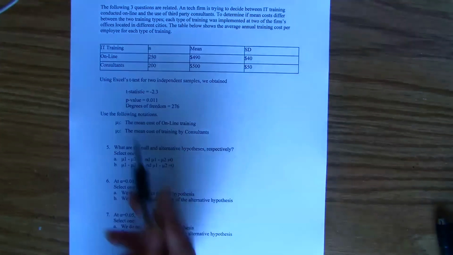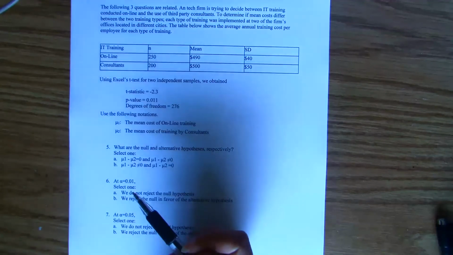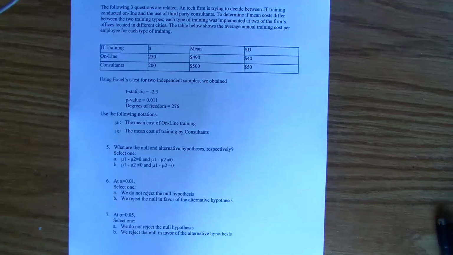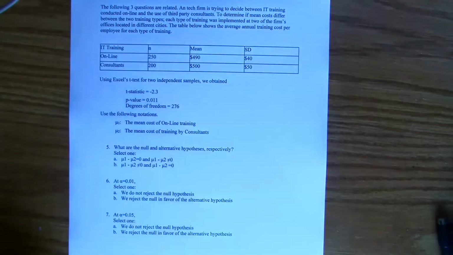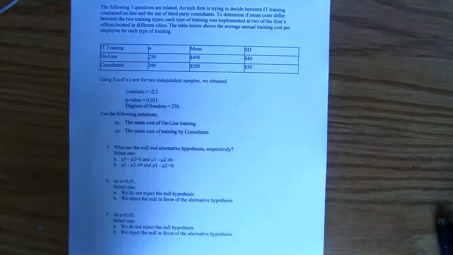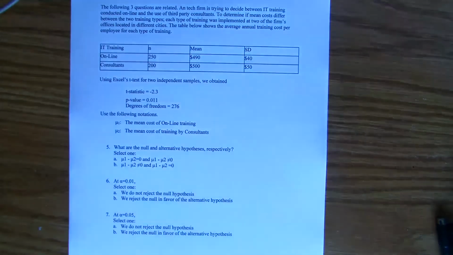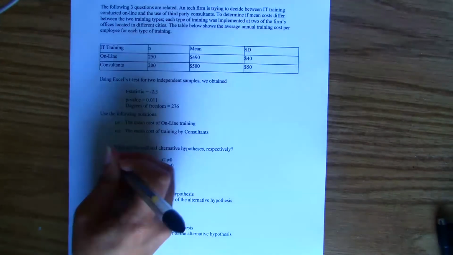We have our test statistic here, our p-value here, our degrees of freedom here. So that's all we need to do this problem. So what are the null and alternative hypotheses? We know that whenever we're trying to figure out what the null and alternative hypothesis is, the null always has to have equals in it, right? So just from that alone, we can tell that the answer choice A would be correct.